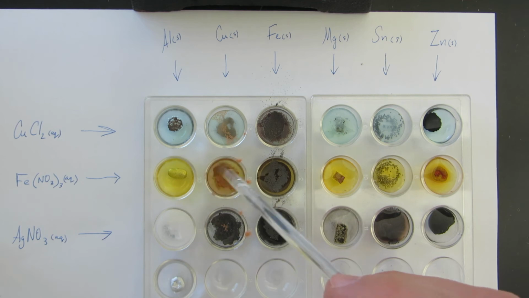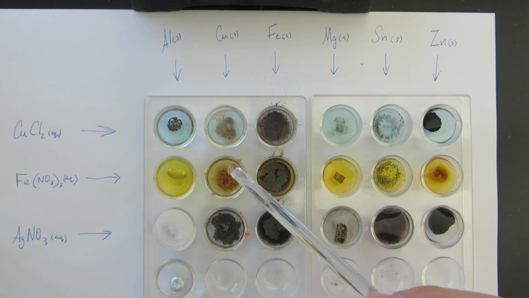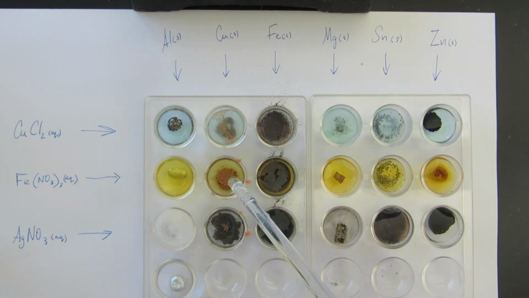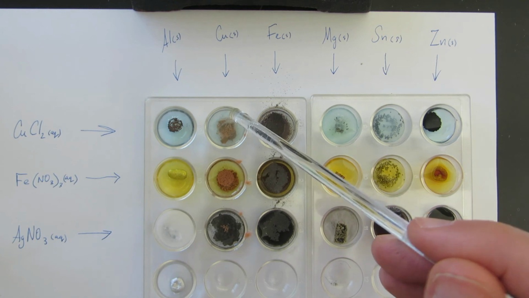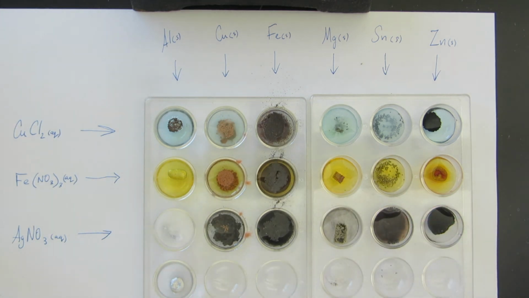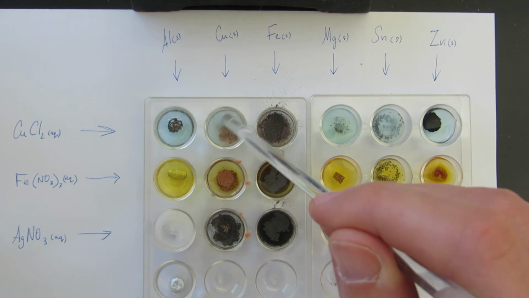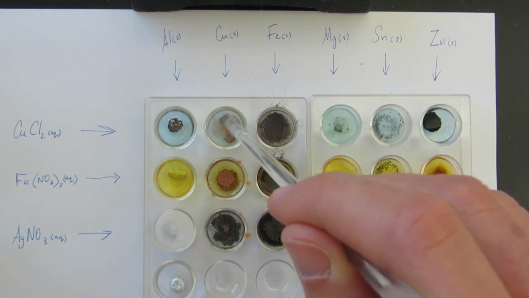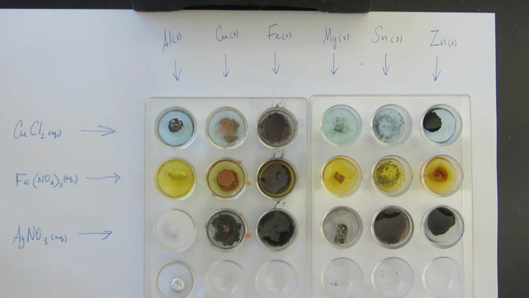I'm not seeing anything here. Copper looks like it's just sitting at the bottom of the iron nitrate. I didn't mean to mix in the iron nitrate. I'm not seeing, something looks like it might be going on with this copper. Copper does form more than one oxidation state, so maybe we'll get something, but usually you just ignore these, right? Copper and copper chloride, we're not trying to see which one's more reactive.